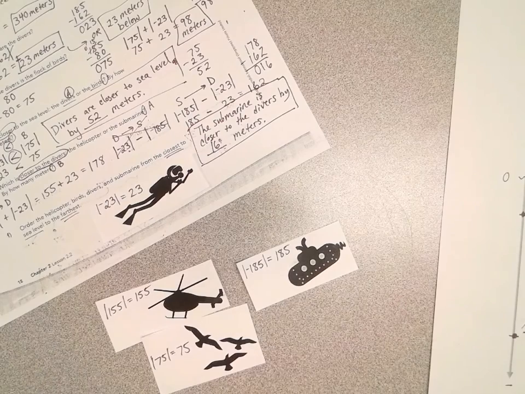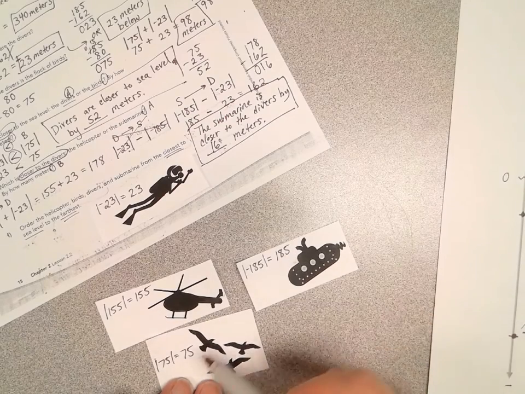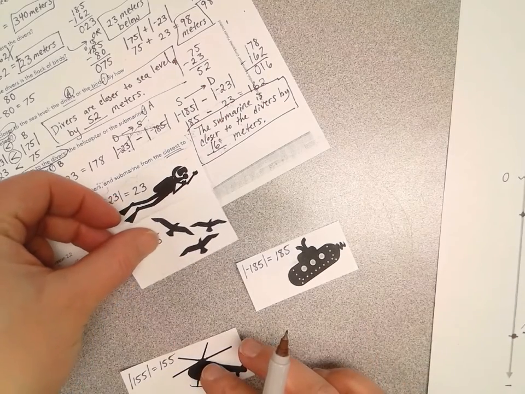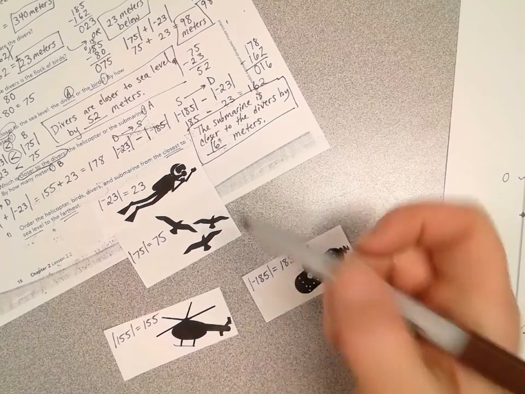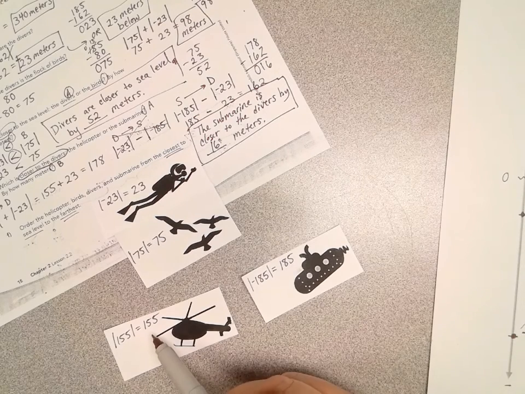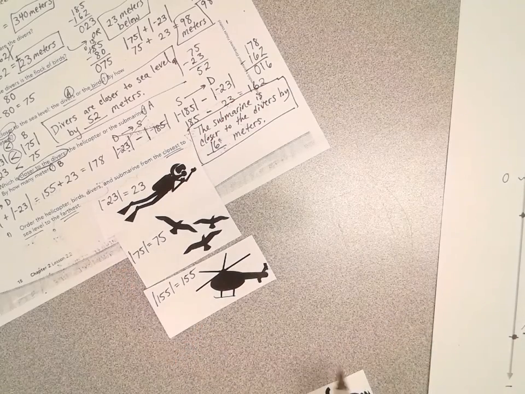Who's going to come next? Well, we're going from least to greatest, closest to farthest. So 155 is pretty big, 185 is even larger. 75 has to come next. Divers are closest, birds are next. So it's kind of like first place, second place. Who comes in third? The next number that would be closest to 0 or sea level would be 155. 155 is smaller than 185. So my helicopter comes next.